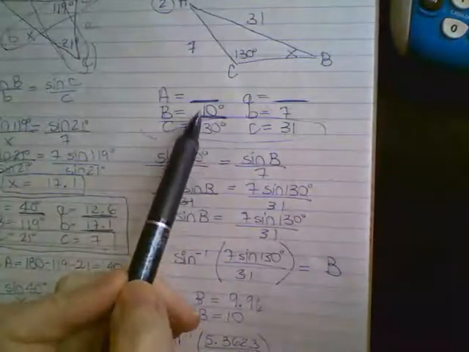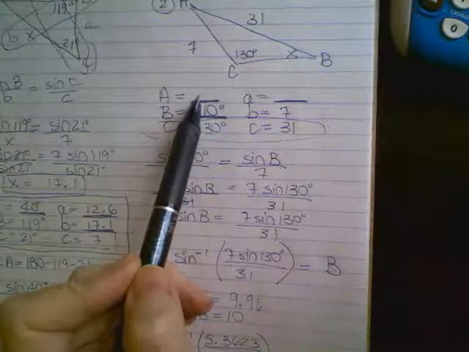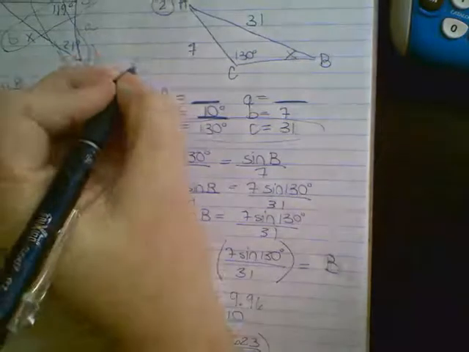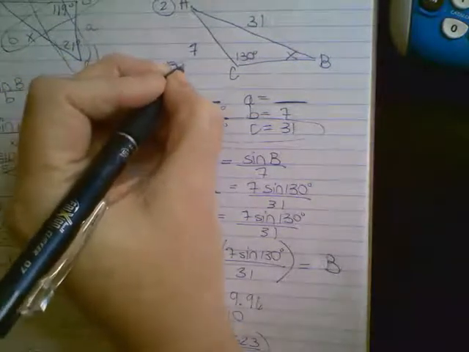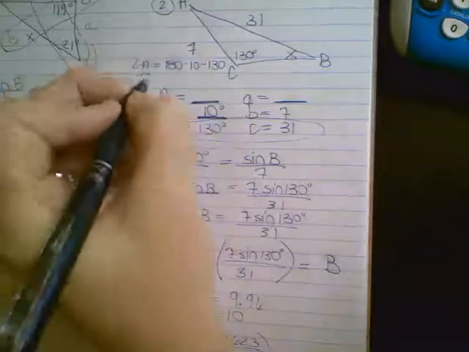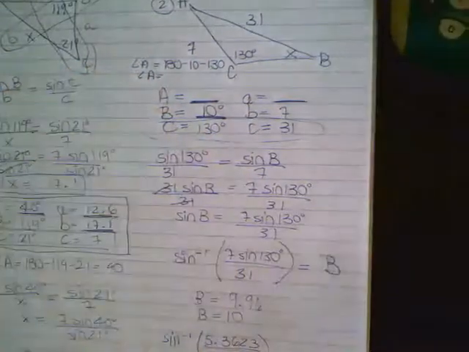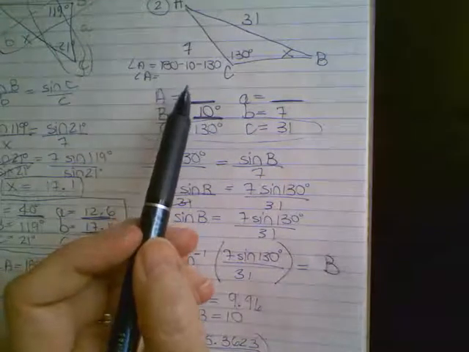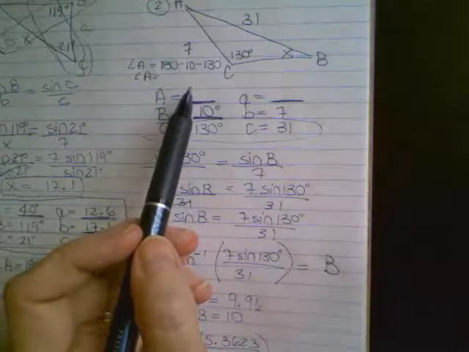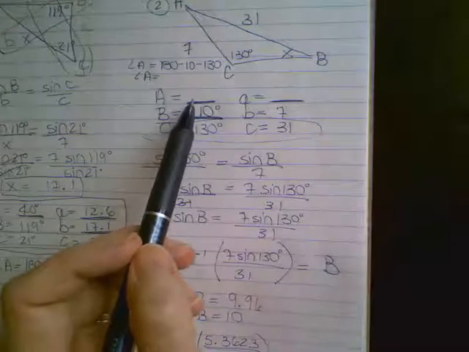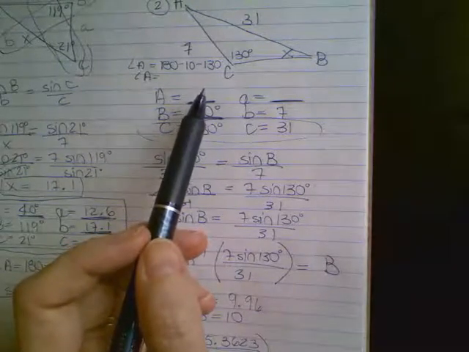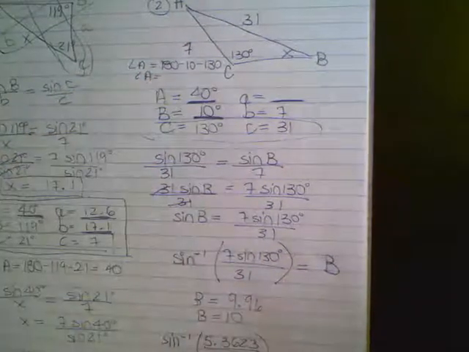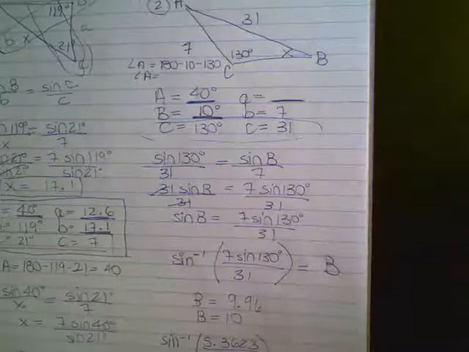But now I can figure out angle A, right? Because angle A is going to be 180 minus 10 minus 130. Just to make sure that I'm not making a mistake, I'm going to use a calculator, so I might as well. 180 minus 10, which of course I originally put in as a plus. So A is 40 degrees. Seems like we just did this one, but we didn't.